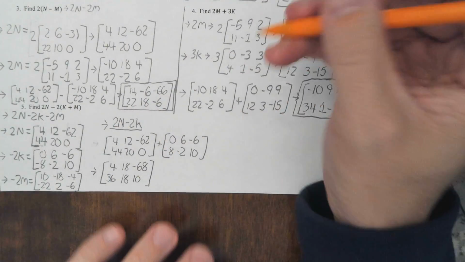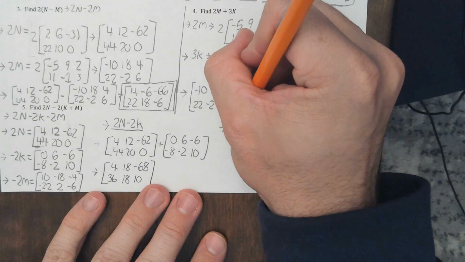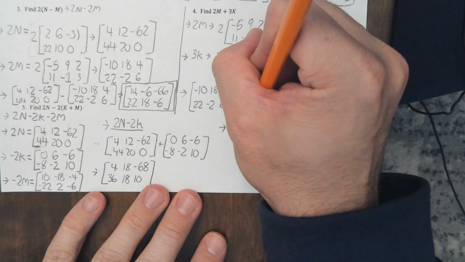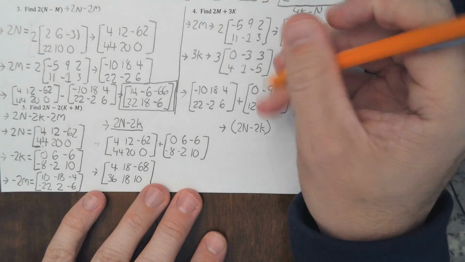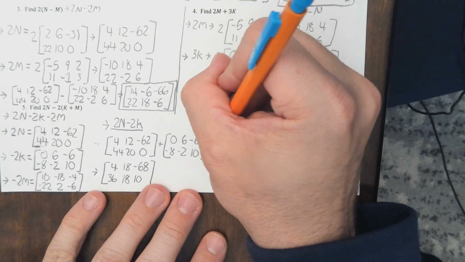Okay, so that's 2n minus 2k. So now we're going to do this. We're going to go 2n minus 2k, all minus 2m.